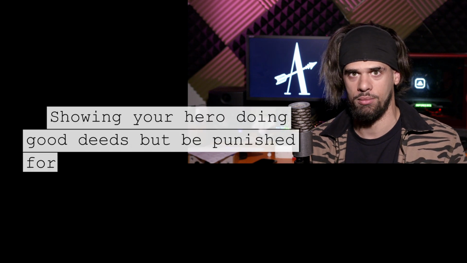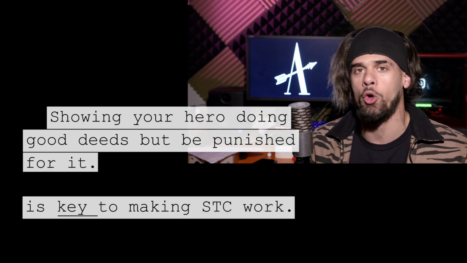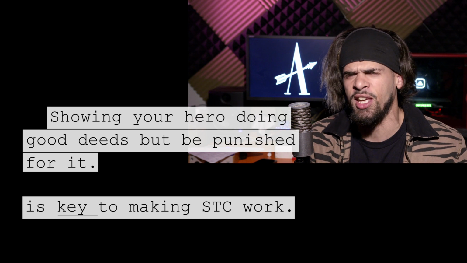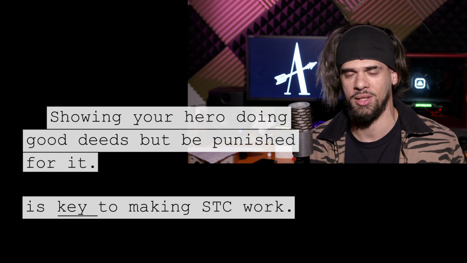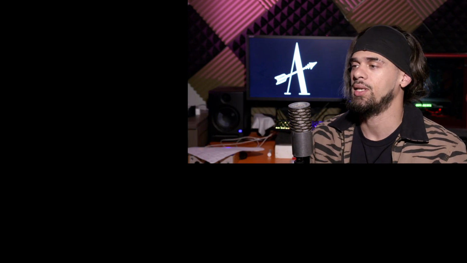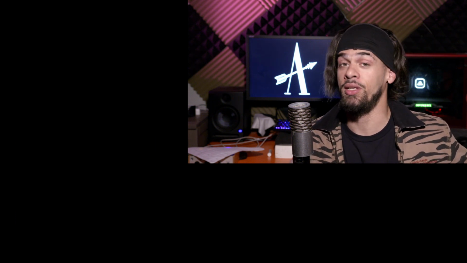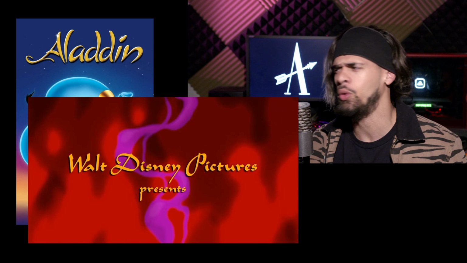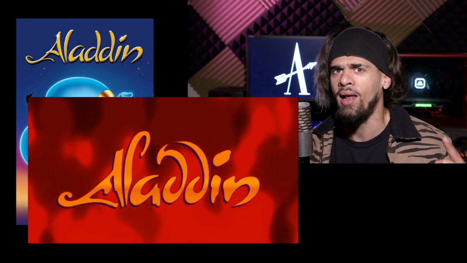But here's the secret to making those scenes work. You have to have your hero be punished for it. You have to make it so that doing the good thing is hard. It's difficult. So let me give you some examples. Aladdin. And this is the example that Blake Snyder used in his book, 1992, Disney and their storytelling prime.